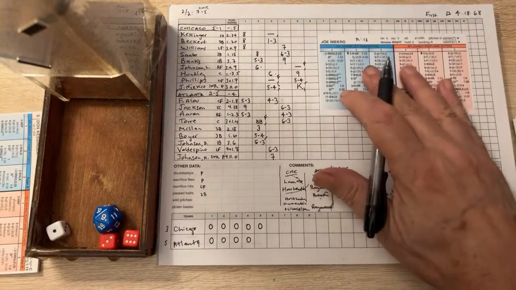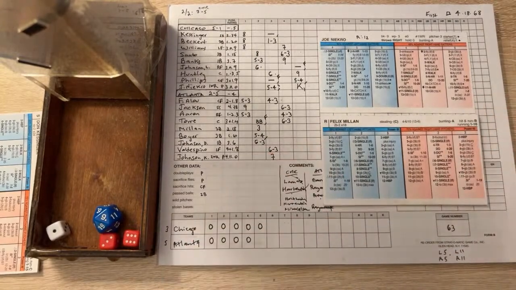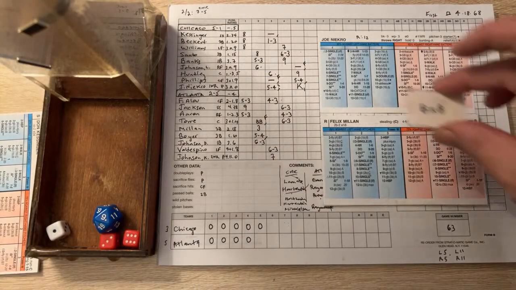Now Niekro will take the mound. And Felix Mantilla will lead it off. Bear with me. I'm going to set myself up a pot of coffee. We're going to get through this game. But I'm going to take a little break here.